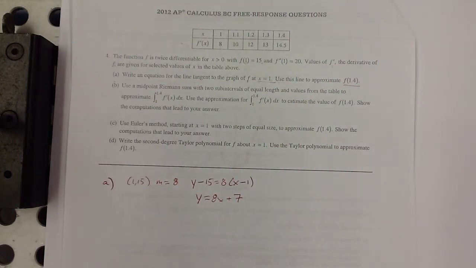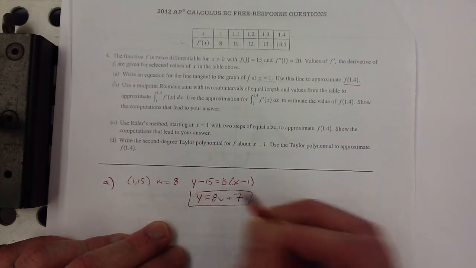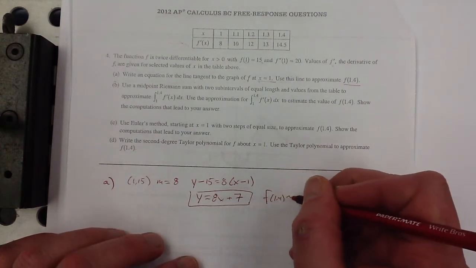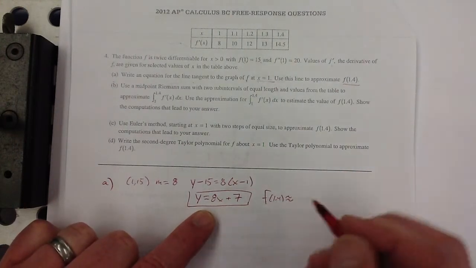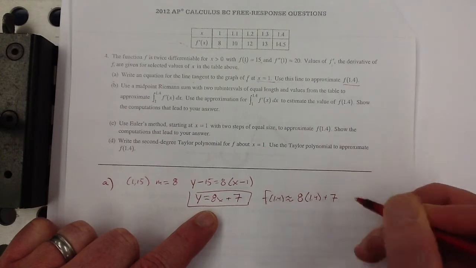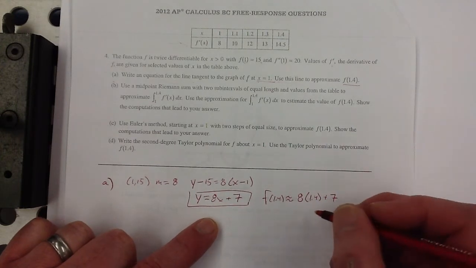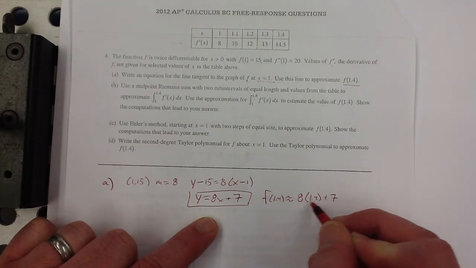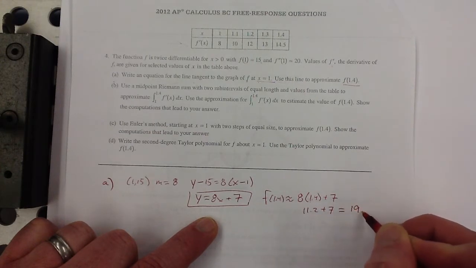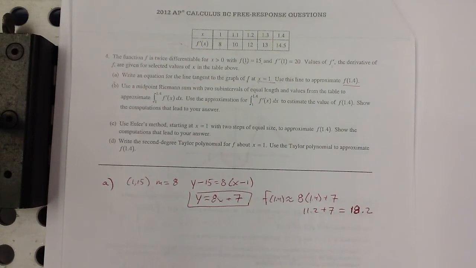All right? So there's my line. And then plugging in would say f of 1.4 is approximately equal to what you get when you plug 1.4 into this line. That's 8 times 1.4 plus 7. 8 times 1.4 is, that gives you 8, and the 0.4 times 8 is 3.2, so that's 11.2 plus 7, which is 18.2. Okay?